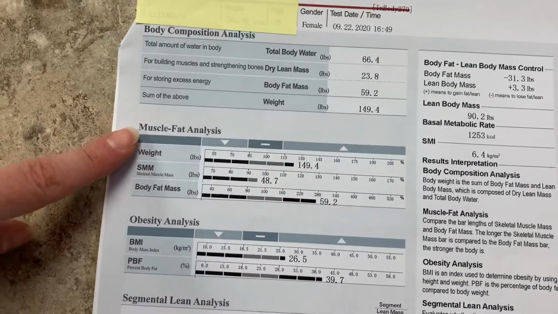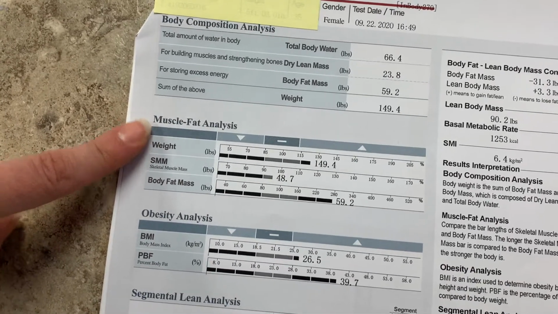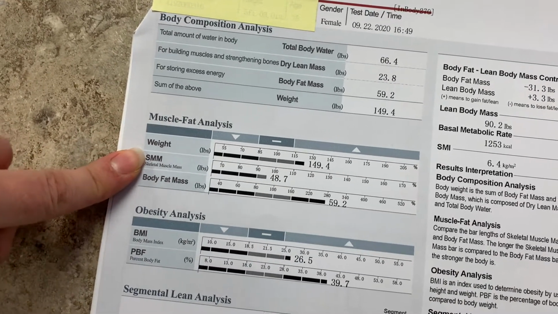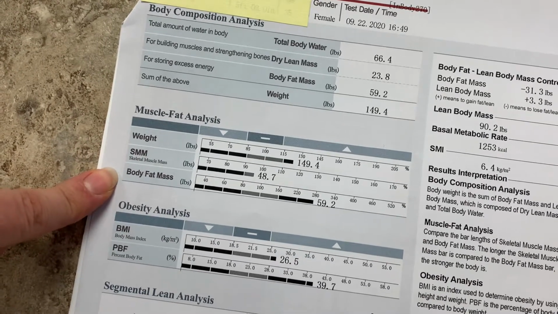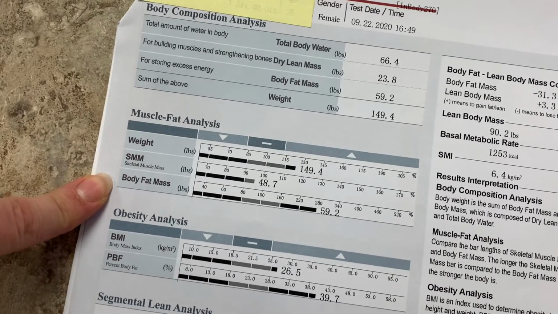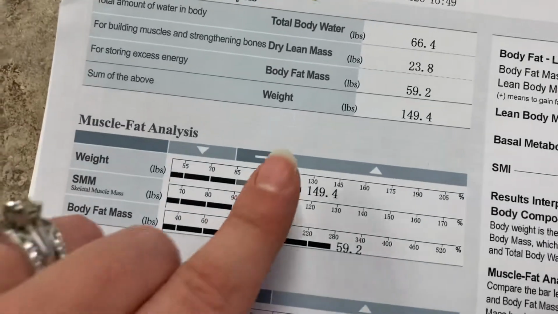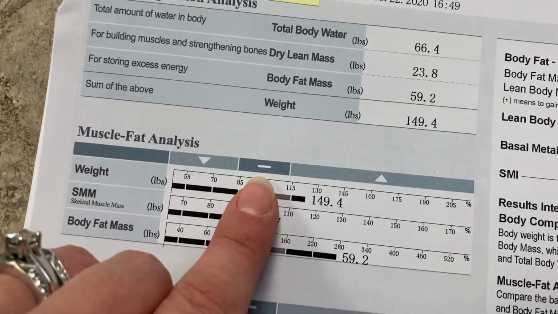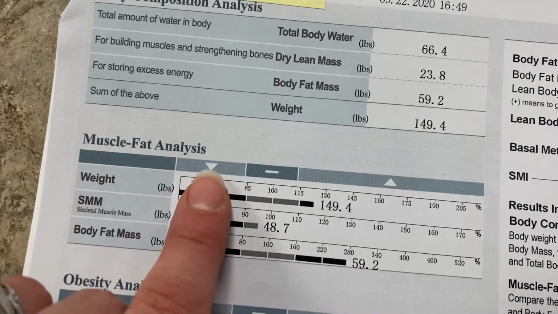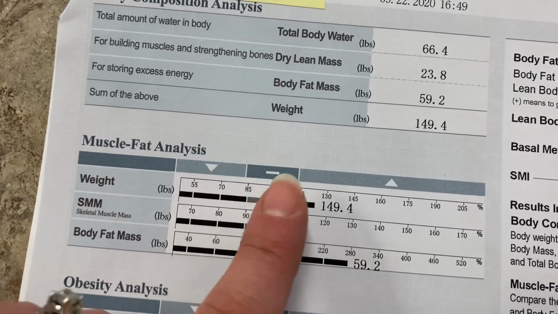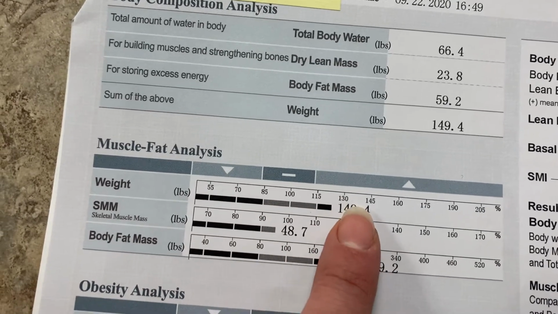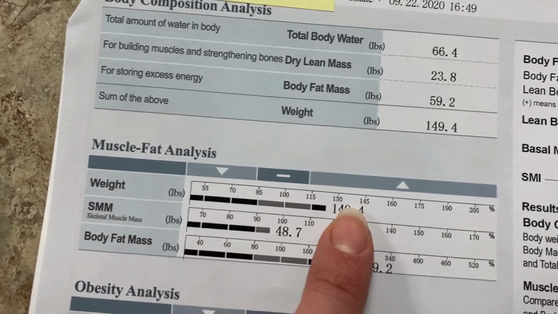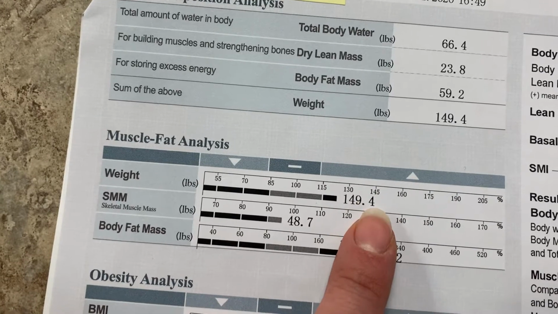So we have then the muscle fat analysis. So this is where we compare how much muscle mass we have, how much muscle is on the body compared to that earlier body fat pound number that we got in that upper part. So you'll see you have these center areas here on these graphs. Obviously we have below average, or where we'd want someone to be. We have that range where you want someone to be, and then here where we start to go above and beyond. And most of the time we want to stay out of this above category.